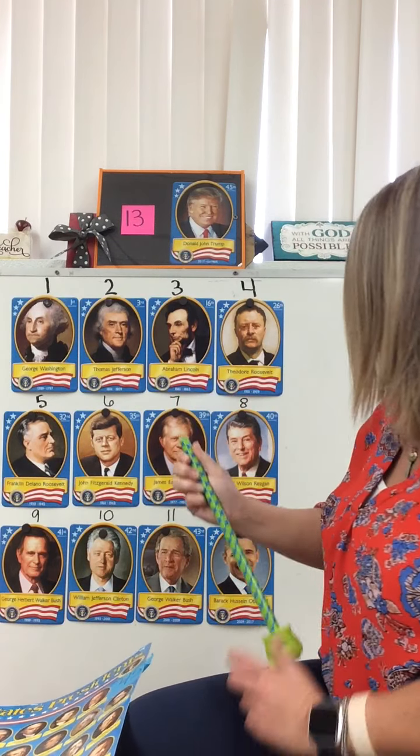As you can see, we are going to be doing our presidents. These are the presidents that we have been talking about all year long. We do have our two new ones that we added, which were Jimmy Carter here, and Ronald Reagan. So those are the two that we did add.